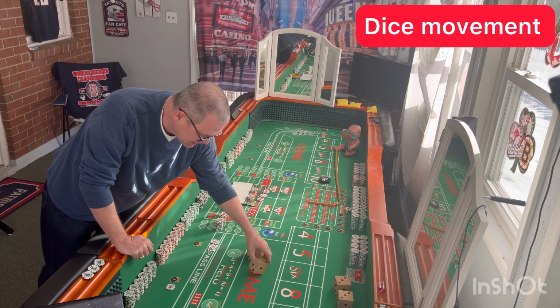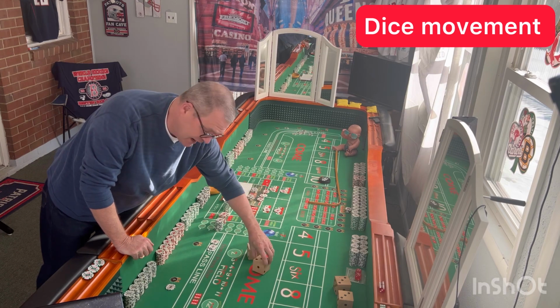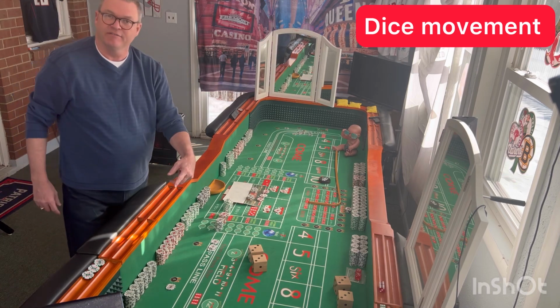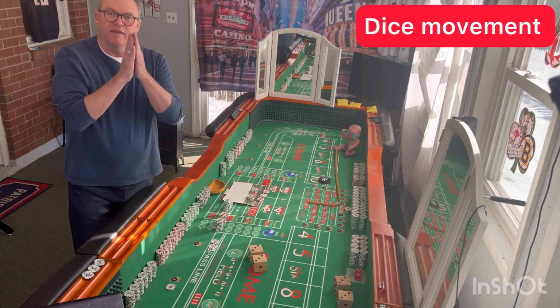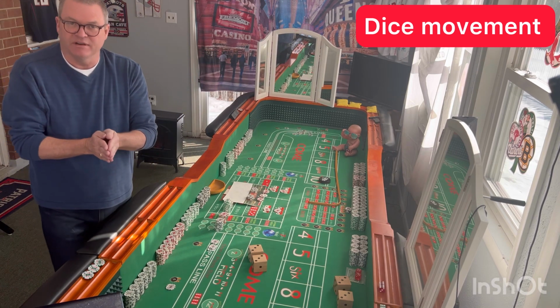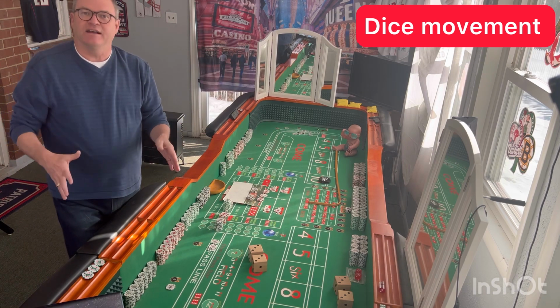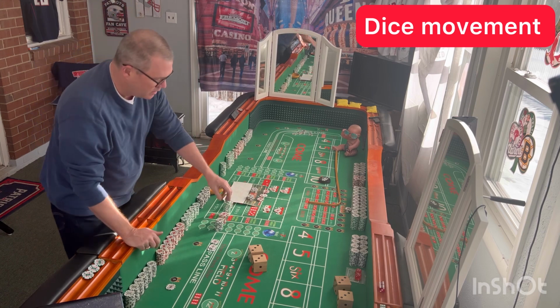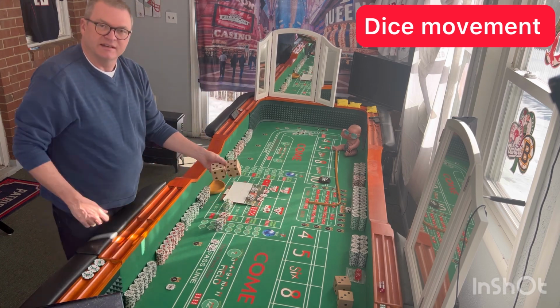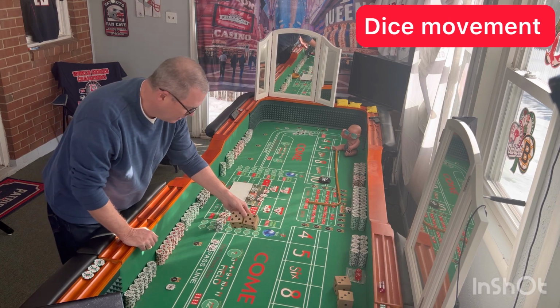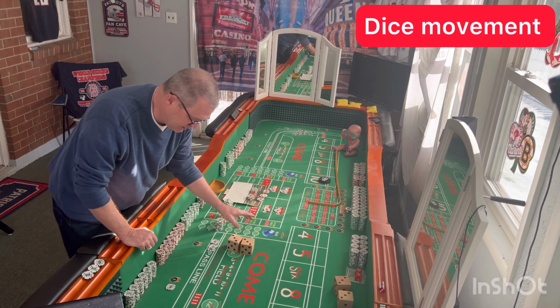But if you're practicing every day and you're consistently seeing one fly further than the other, then that's when we have an issue. And that's where we have to have a discussion on how to fix it. So when we're talking about dice movement, when they land, we're talking about, hopefully they come up, pop down, and do this.